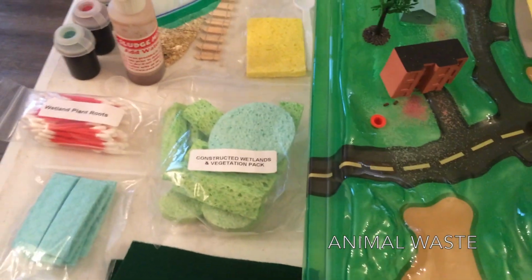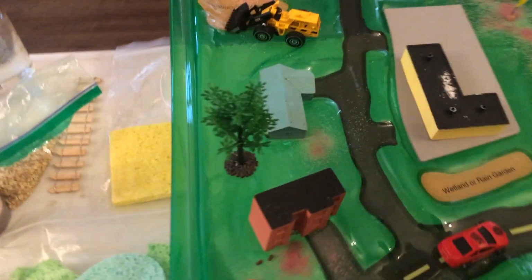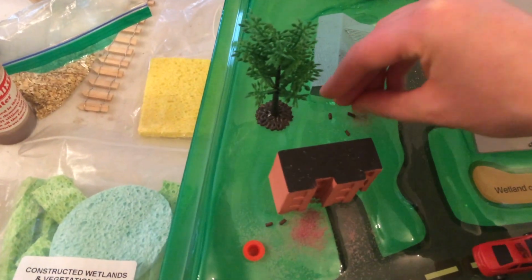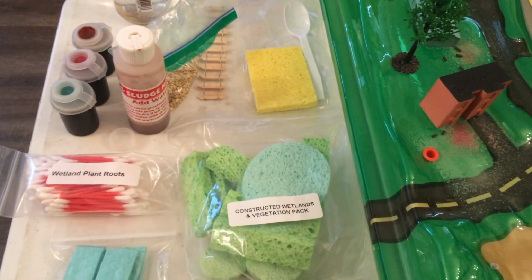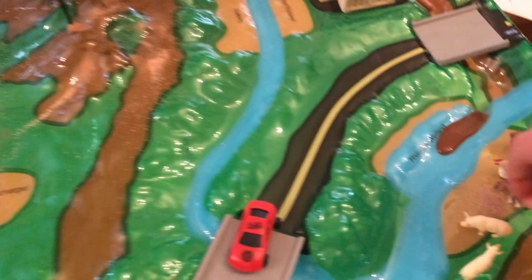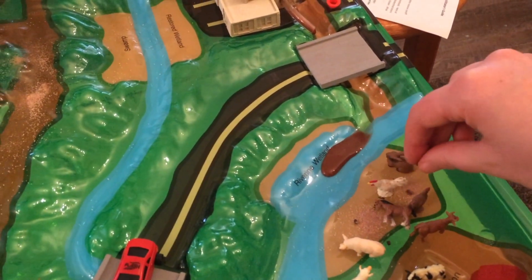Next, we have chocolate sprinkles to represent animal waste, so probably in our residential area when people have dogs, and we might also find some over here by our livestock area, lots of animal waste as well.